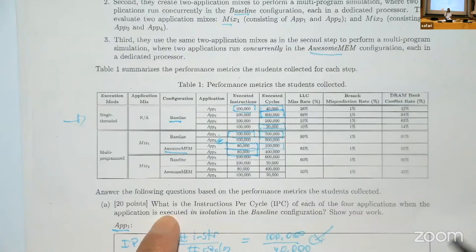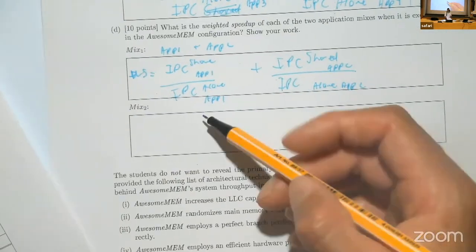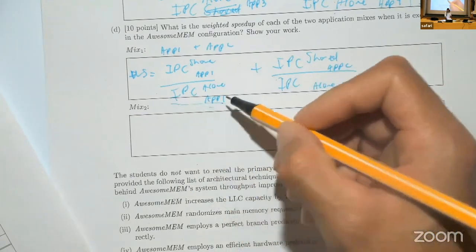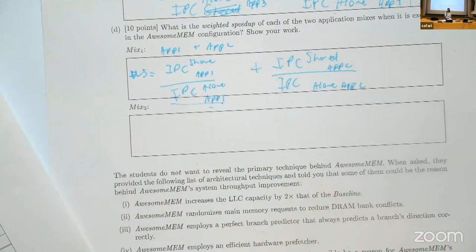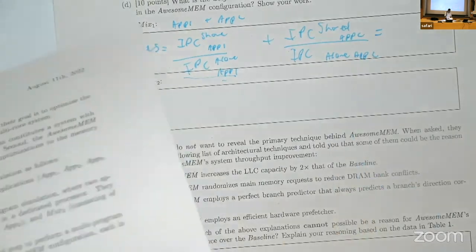The IPC alone is when you're running that application in the baseline system alone. This is why it's called baseline. A lot of people got confused and said they cannot calculate this, but you can: just use the IPC alone of the baseline, because it's the single threaded system. I'm going to do this one because it might be confusing.